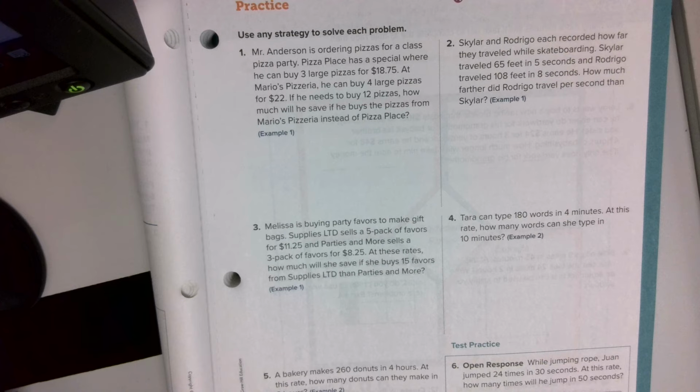Please have pencil, paper, and calculator handy. You may use calculators for these. Also, you may pause the video right before I show you the answer if you want to work it out and check your own answers.